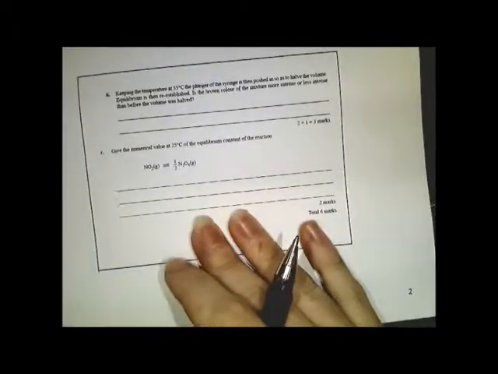Okay, part 5. Increasing the temperature increases the fraction of collisions with energy above the activation energy. So fraction or proportion, same thing, and this is true.